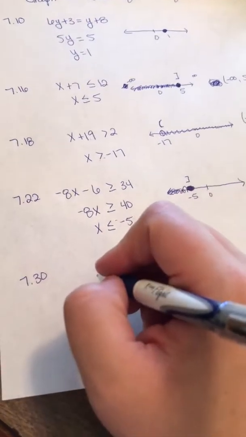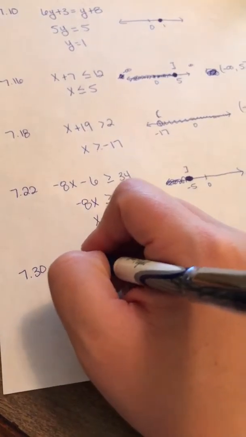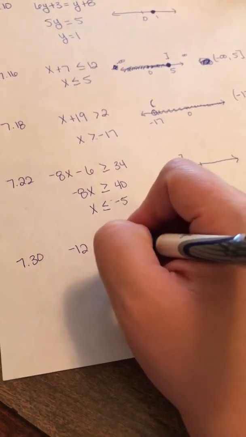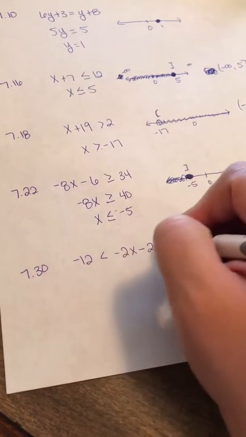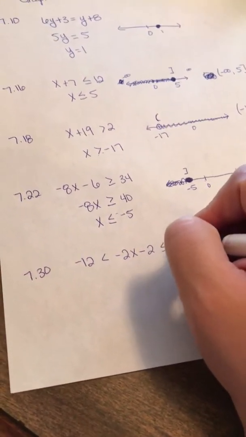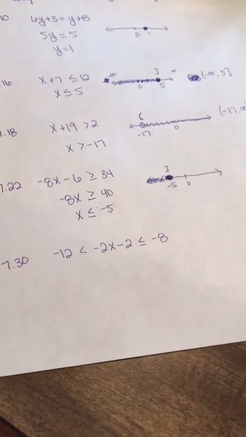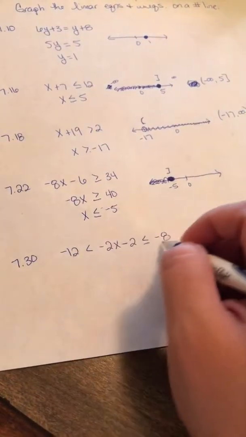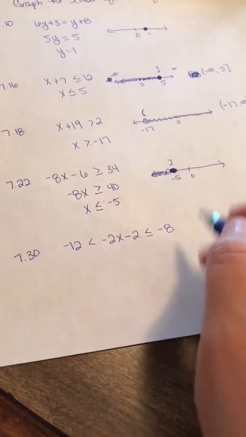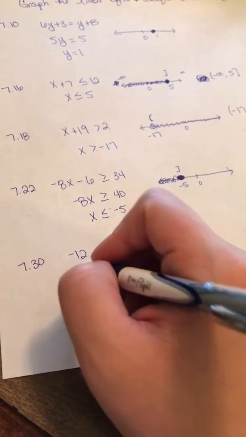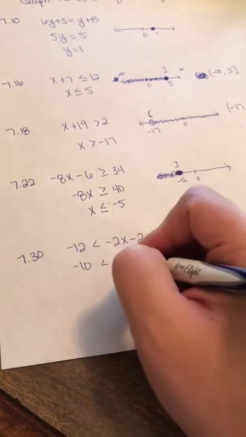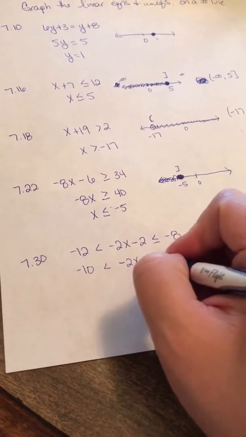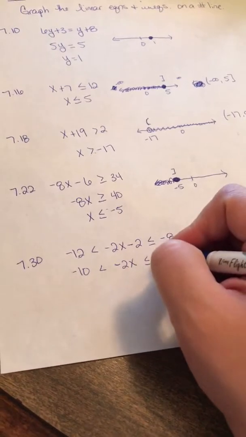So for the last one here, we have negative 12 is less than negative 2x minus 2 is less than or equal to negative 8. So solve just like normal. If you're going to add 2, you add 2 here and add 2 here. Make sure you do it all 3 places. So negative 12 plus 2 is negative 10. It cancels out here. And negative 8 plus 2 is negative 6.